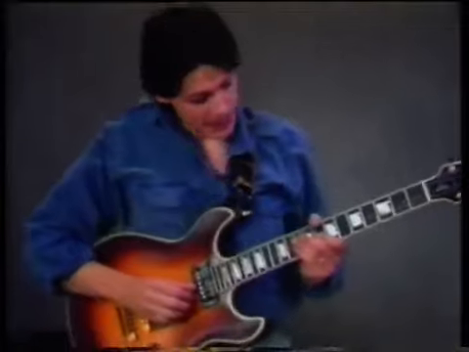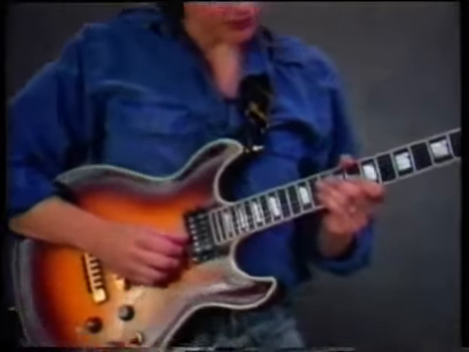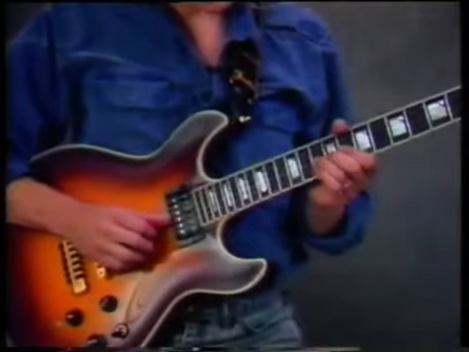Now I'm going to show you a couple of licks that you can play on the first four bars of a 12-bar blues progression, in the key of C. There'll be a two-bar count off in front. I'll start playing in the second bar, and then the rhythm section will begin on the third. Sounds like this. 1, 2, 3, 4, 1.